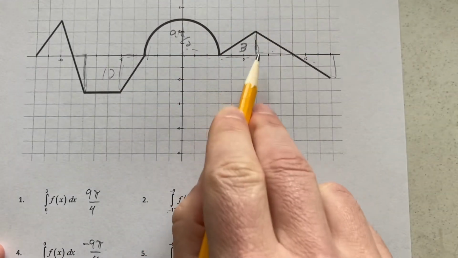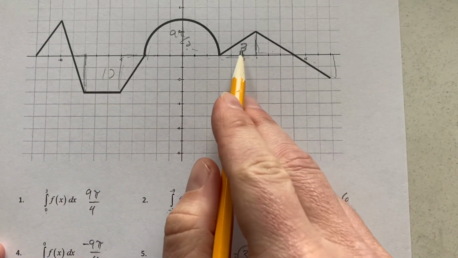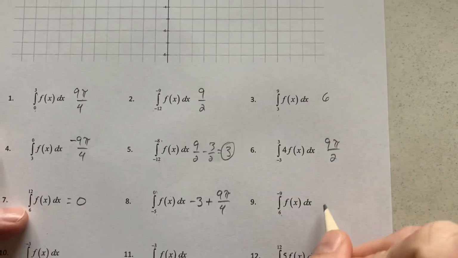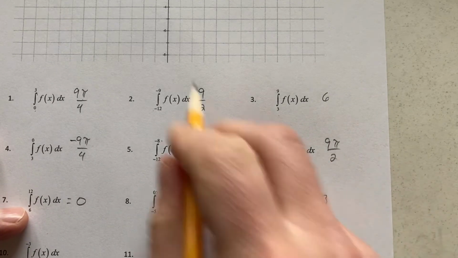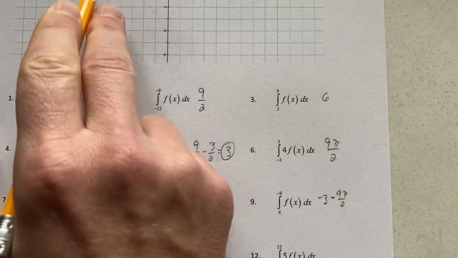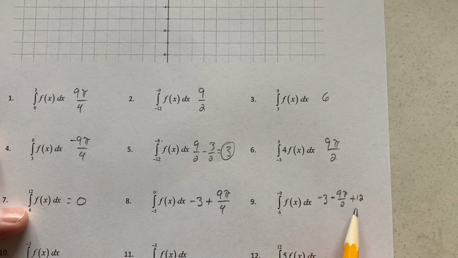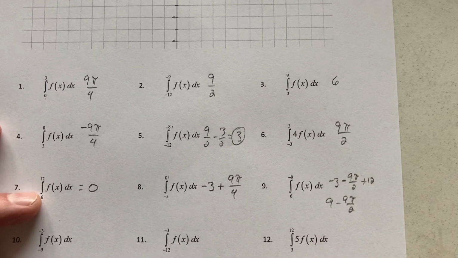Now, the deal, though, is that we're going from here backwards. So instead of a positive 3, this is going to be a negative 3. Instead of a positive 9 pi over 2, it's a negative 9 pi over 2. And instead of a negative 12, it'll actually be a positive 12. So there's our 3 areas. And then if we want to combine and get 9 minus 9 pi over 2, that's maybe a little cleaner looking.